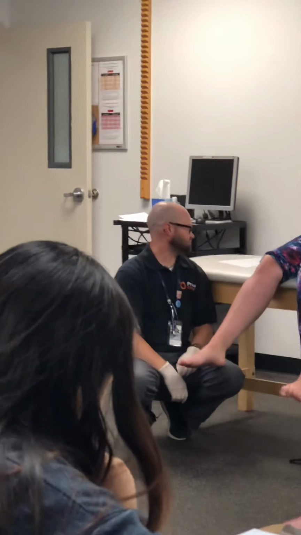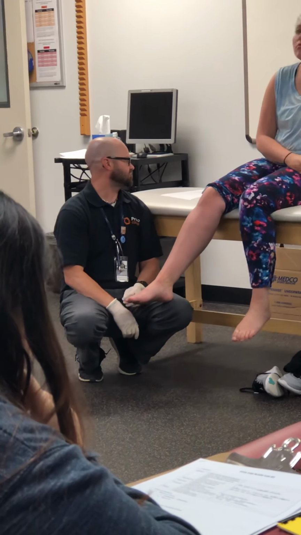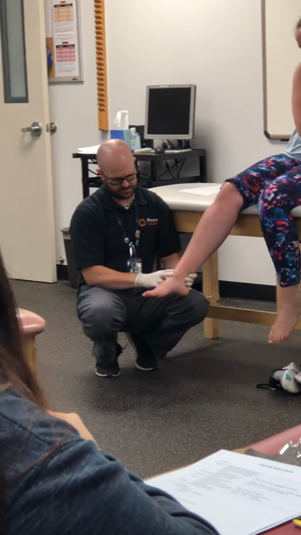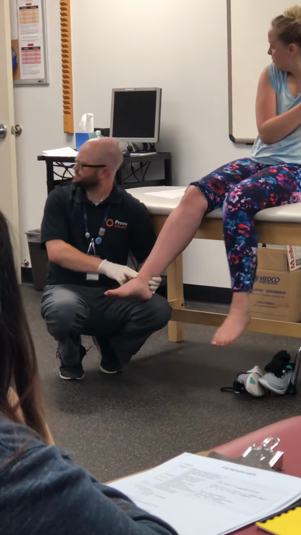And dorsalis pedis and posterior tibial artery. Dorsalis pedis can be a little tough. This is the one that sits right on top. I think it's pretty easy.